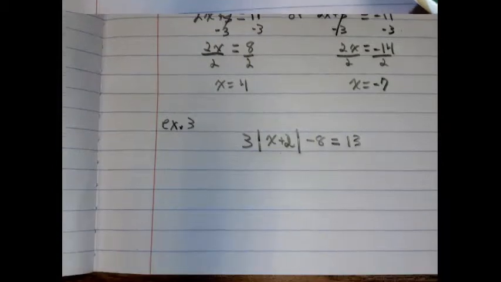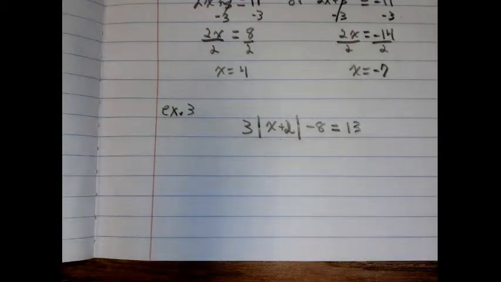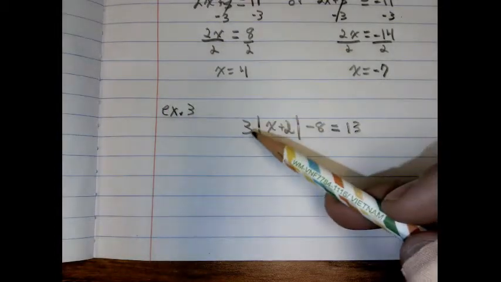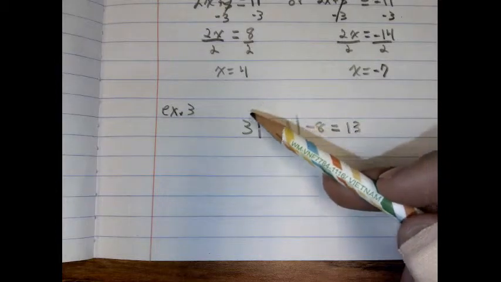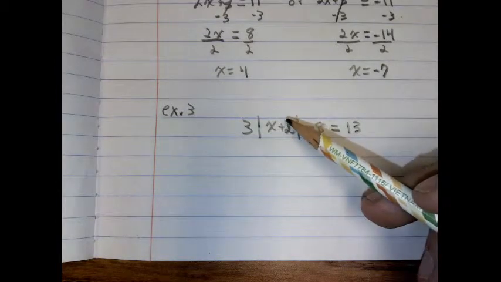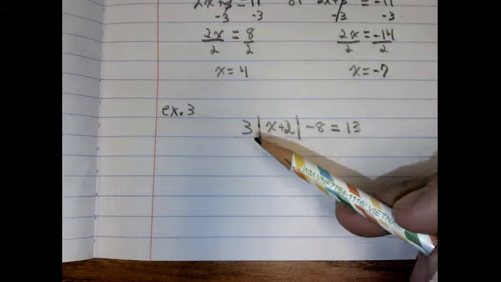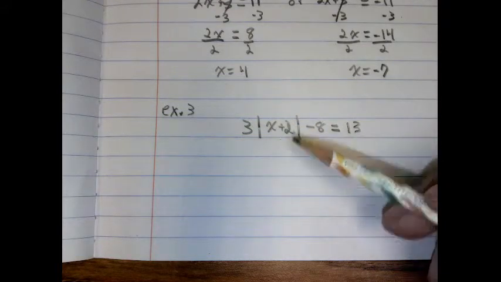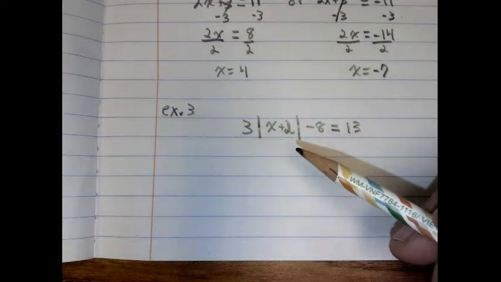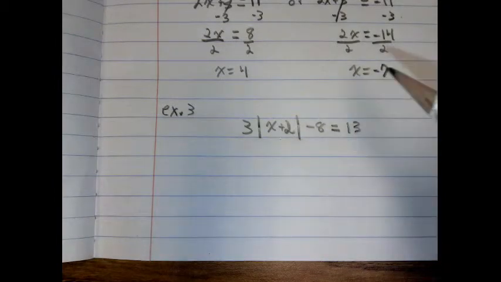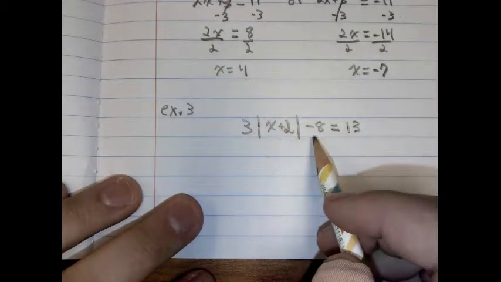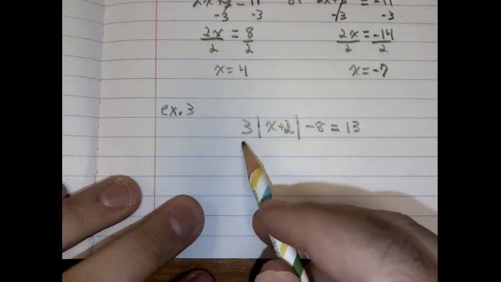Now say for instance I have this equation: 3 times the absolute value of x plus 2, minus 8 equals 13. Now you want to be careful here. When we have a number outside of the absolute value symbol, we don't distribute in. First we have to get the absolute value symbol by itself, and then we can talk about trying to solve for x. What's with the absolute value symbol is subtracting 8 and multiplying by 3.